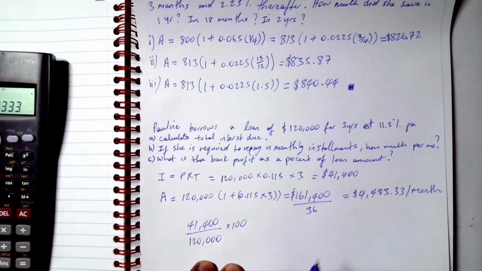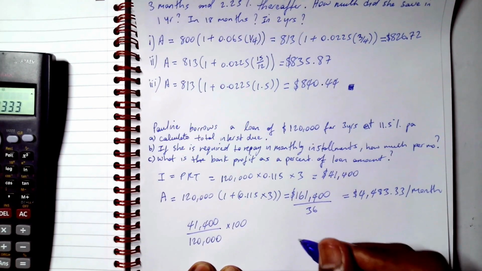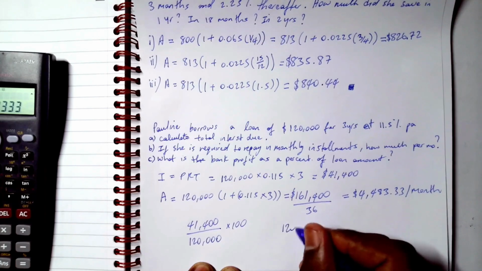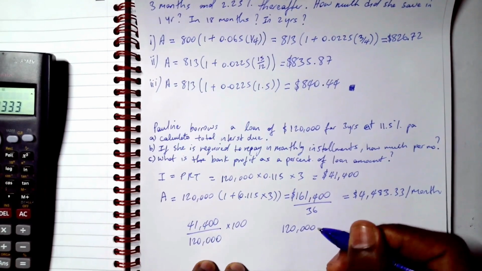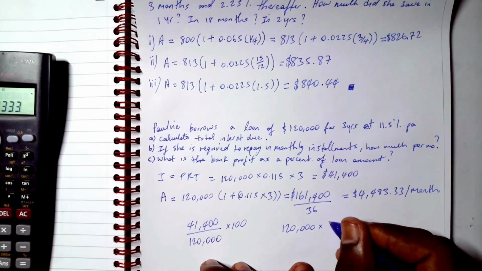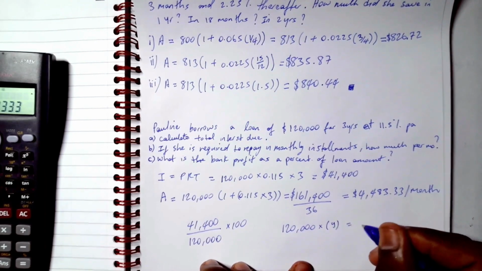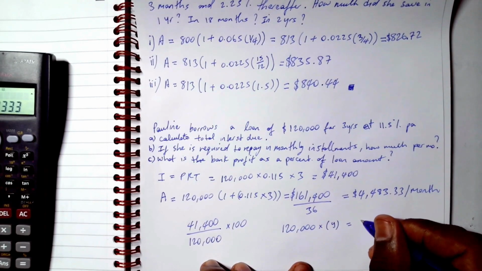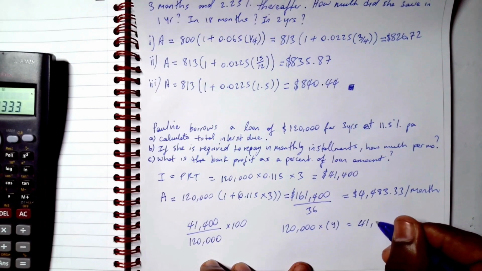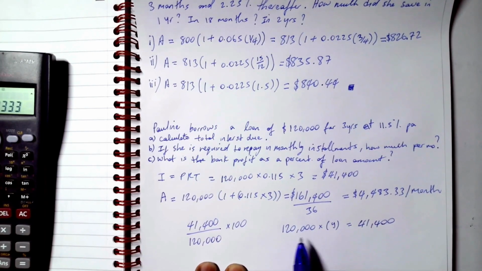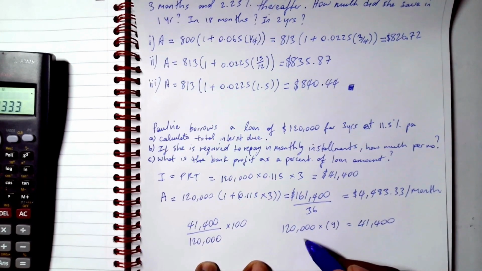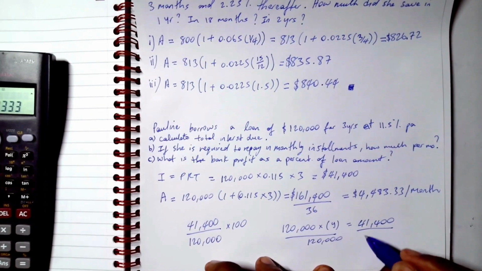This can be written in another way that you recognize based on previous videos, which is 120,000 multiplied by some percent y is equal to 41,400. I'm pretty sure you remember this setup. To get y by itself, we divide both sides by 120,000.